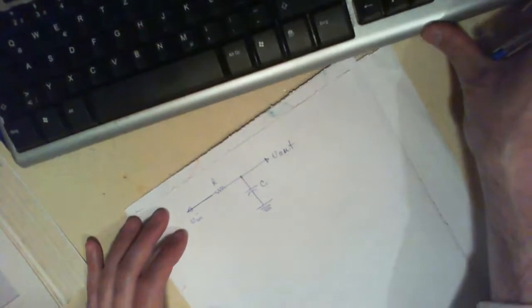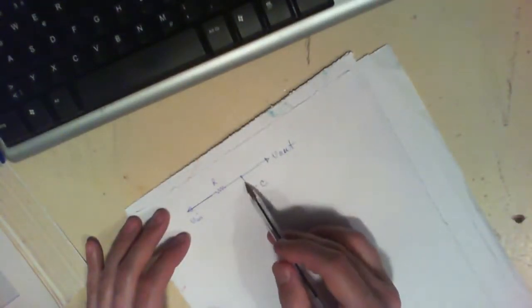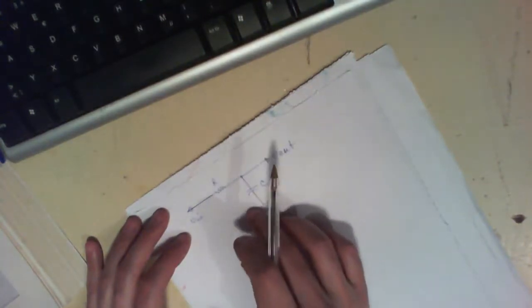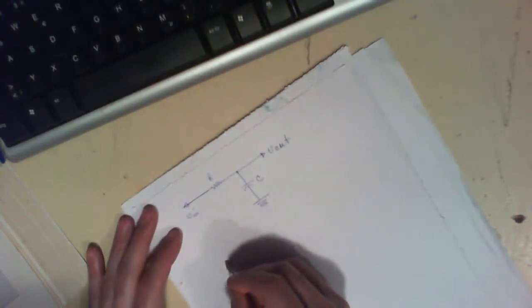So now you can use inductors instead of a capacitor over here. You can actually use an inductor in order to make something similar to the circuit that we have here, and that would look something like this.